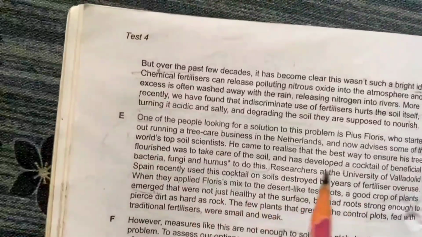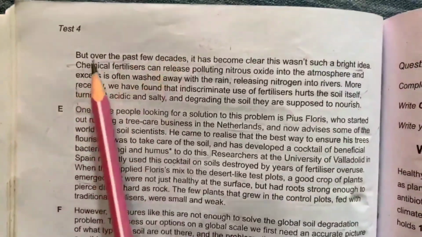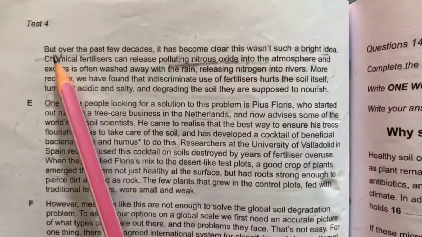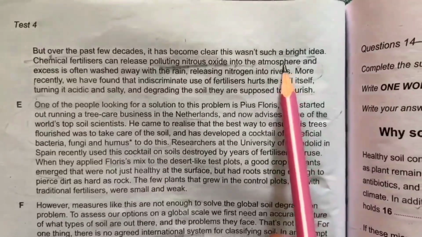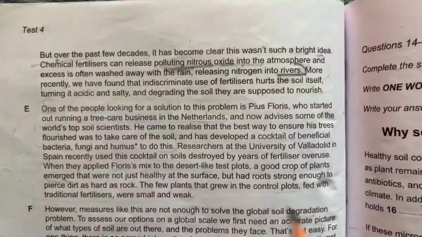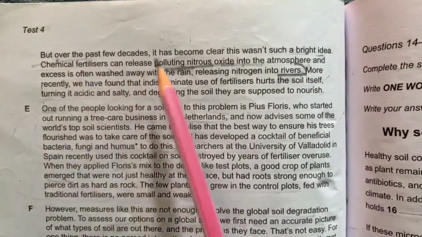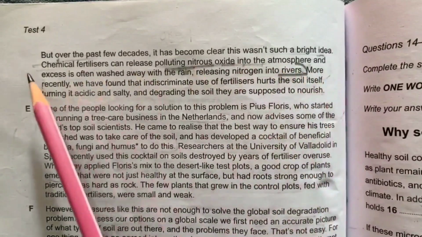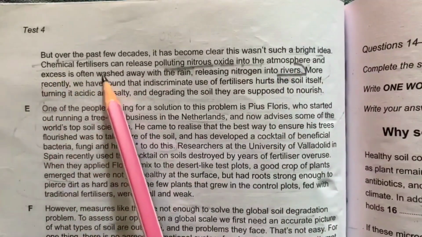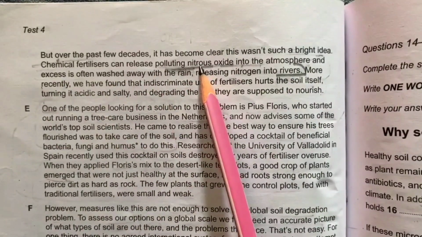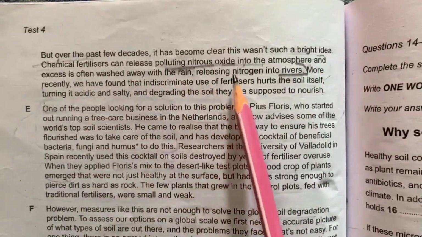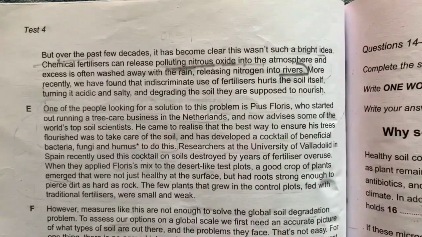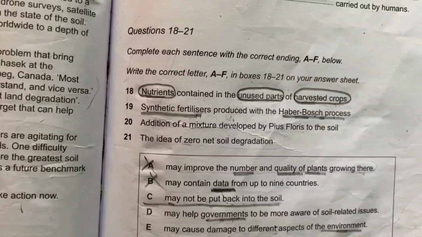Okay, so fine. There was an occasion and now I'm going to find it here. So we are going to read 2 to 3 sentences next. Just 2 to 3 sentences. Let's find out what they are saying. "But over the past few decades, it has become clear this wasn't such a bright idea. Chemical fertilizers can release pollution, nitrous oxide in the atmosphere, and excess is often washed away with the rain, releasing nitrogen." Okay, now I am going to eliminate and match.